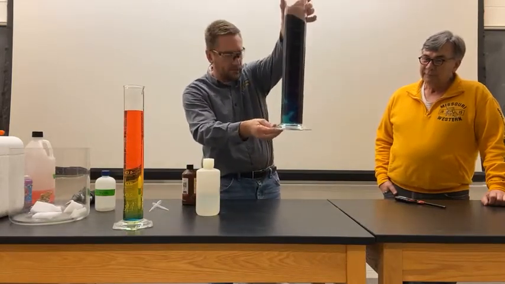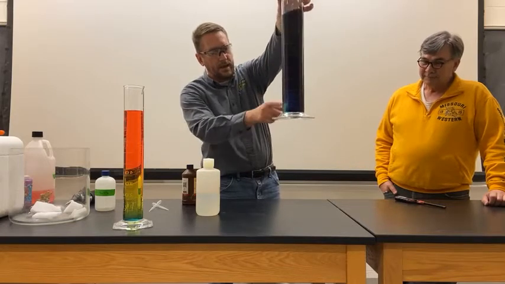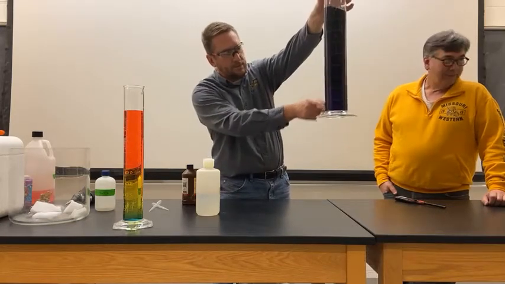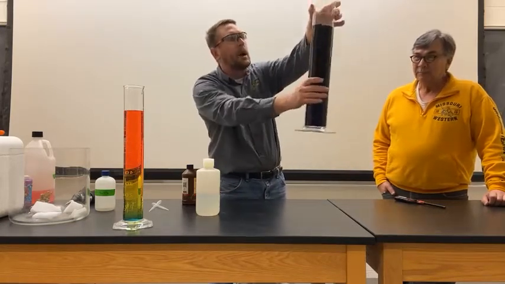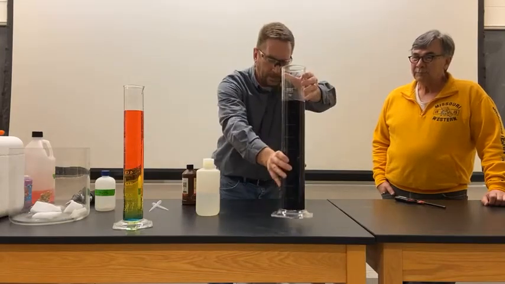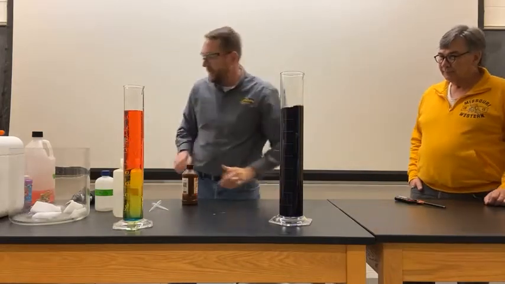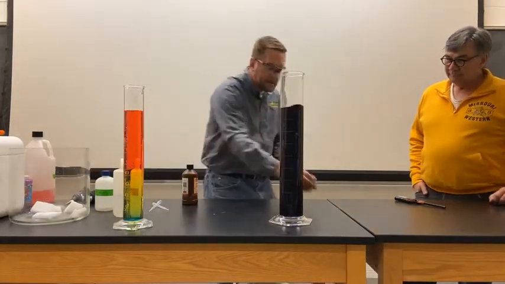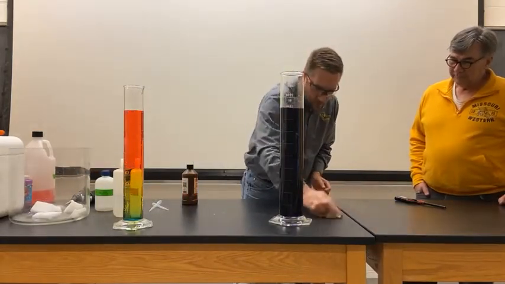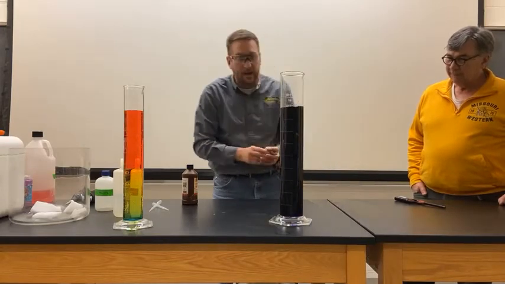So you can see, oops, I got a little spill there. All right, so now I don't know if you can tell, but it's starting to turn a nice purple color all the way through, because that little bit of sodium hydroxide that I added has made it basic. So the thing that we're going to do next is add some carbon dioxide to this.